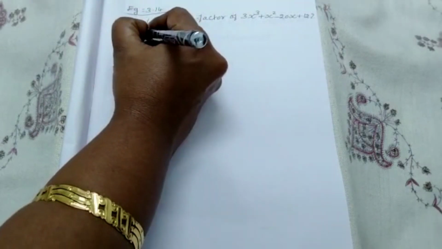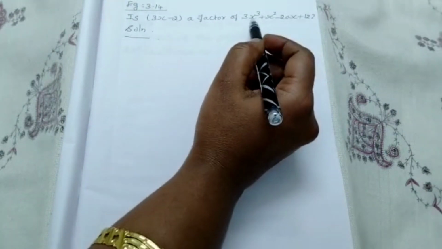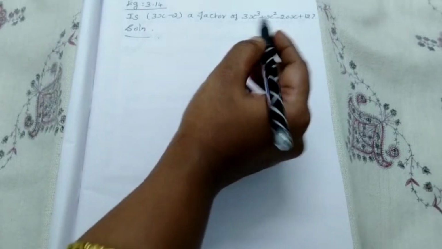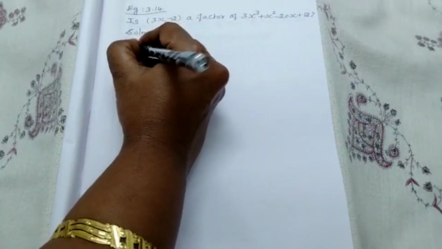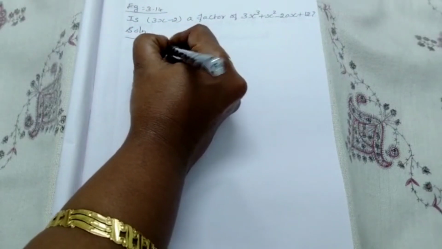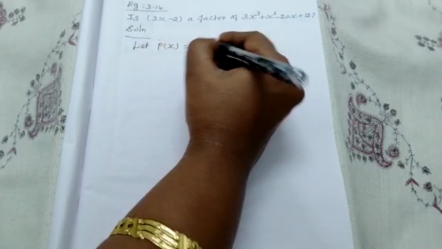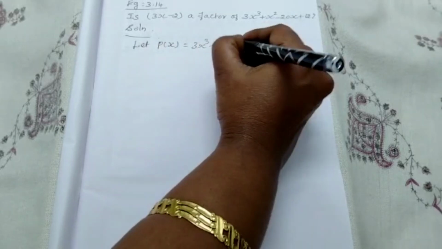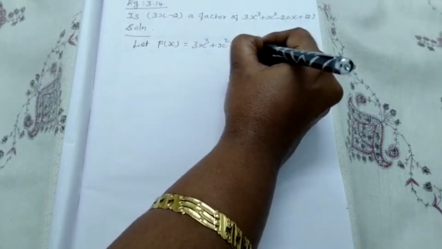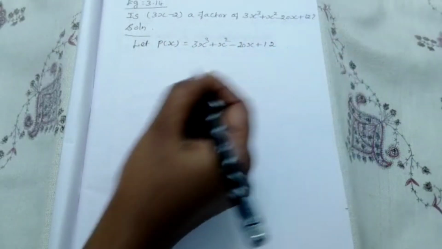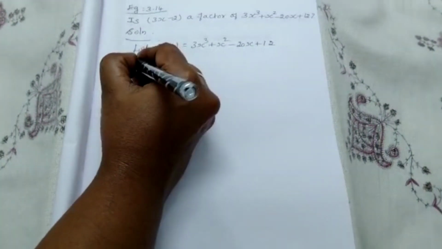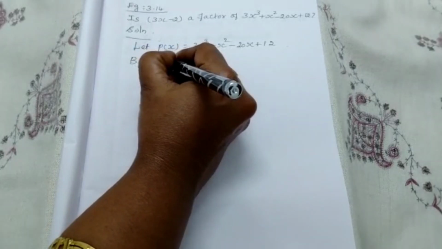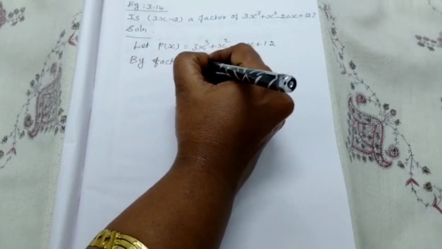Solution. The given polynomial, p of x or f of x, is not given, so let p of x equal 3x cube plus x square minus 20x plus 12. By factor theorem, here we have to use the factor theorem.